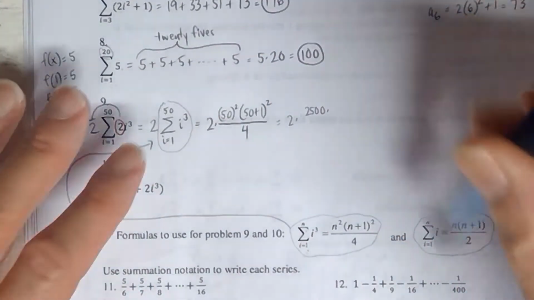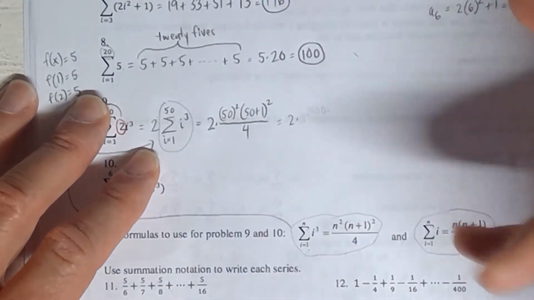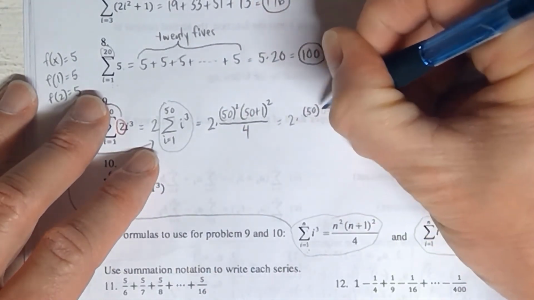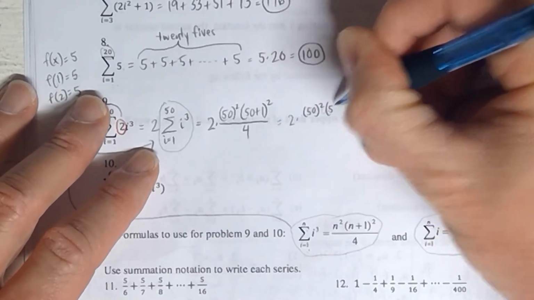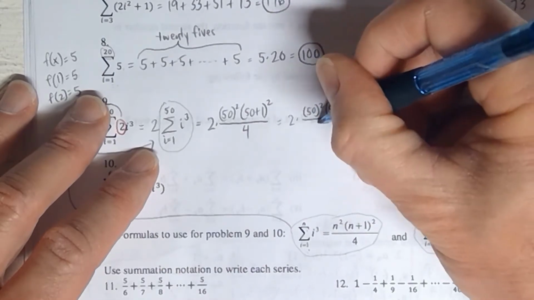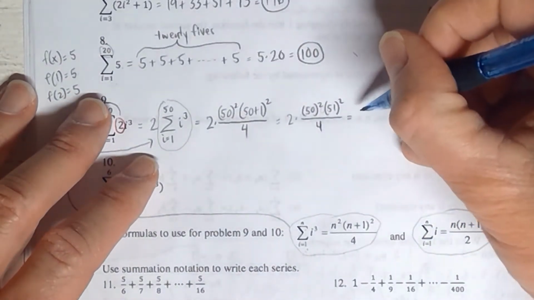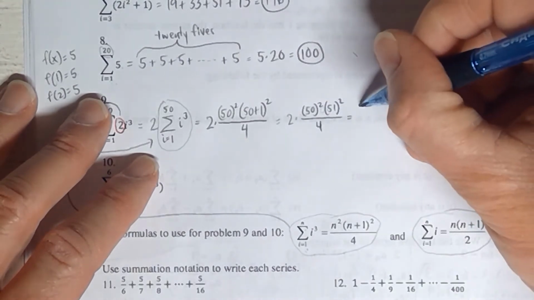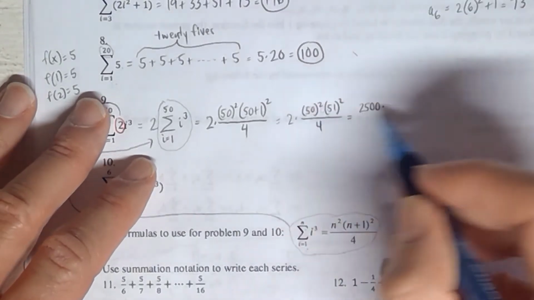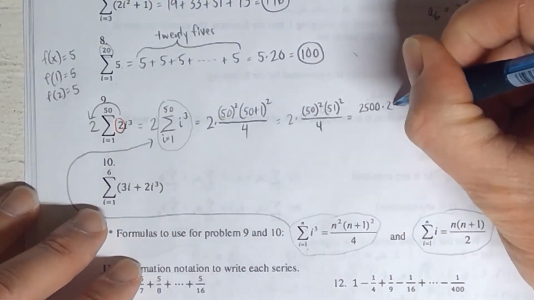Actually, I got a little bit ahead of myself here. Not that it's a big deal as long as you're careful, but I'm going to be a little bit more careful. I need to do my parentheses before my exponents. After you do your parentheses, you then do your exponents, and the exponents are going to be equal to 2,500 for the 50 squared, and 2601 for the 51 squared.